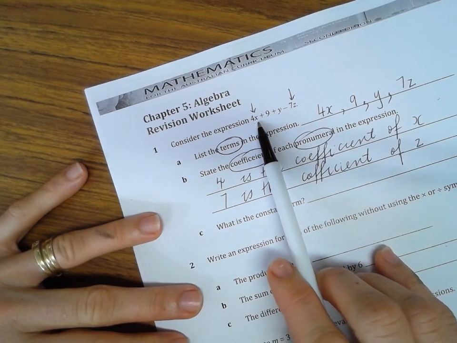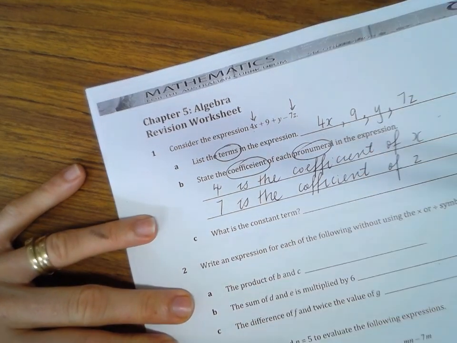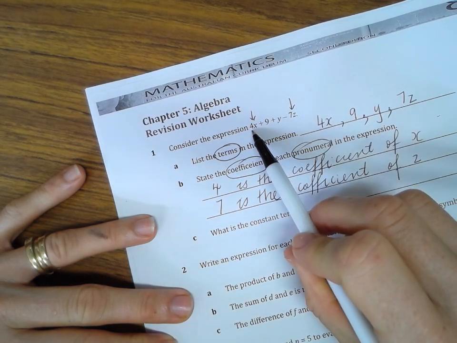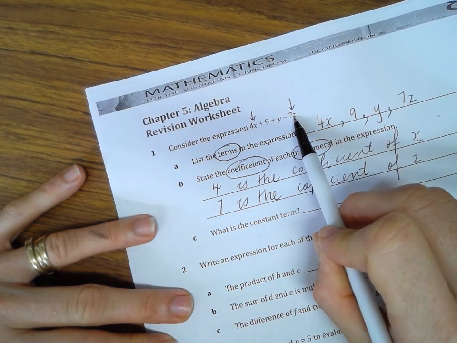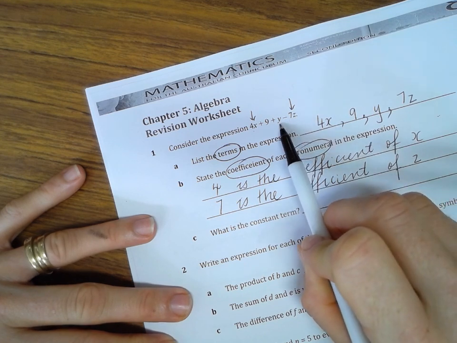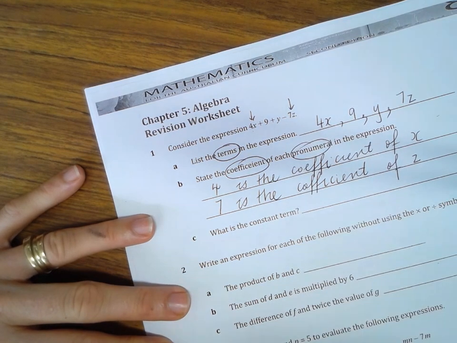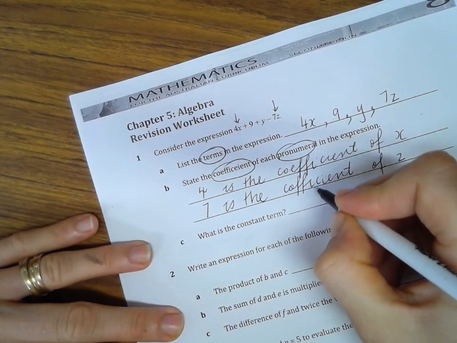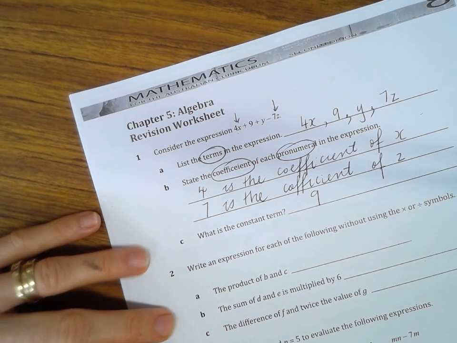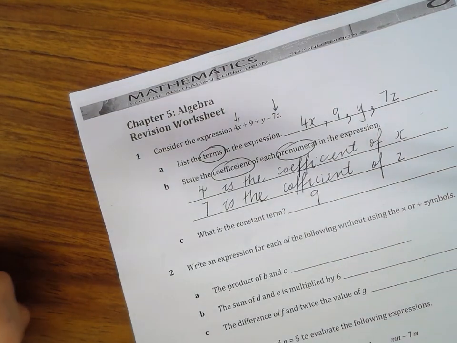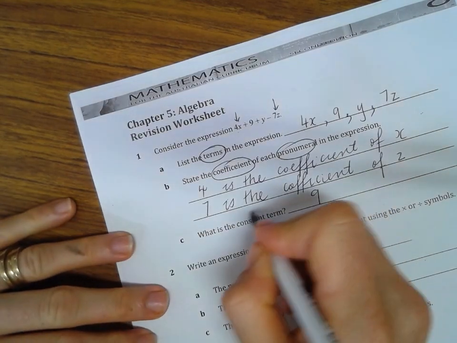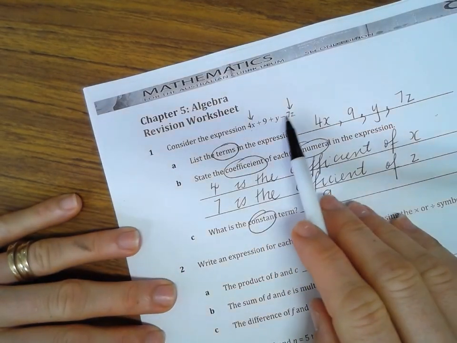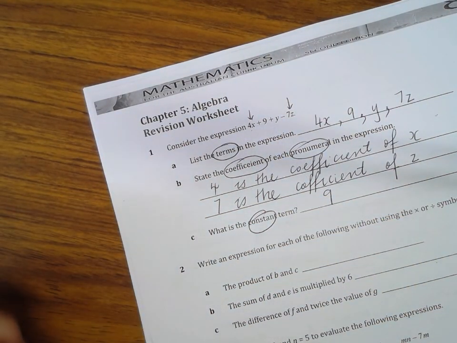Pronumerals are also just variables. So we have an x, a y and a z, but the y has no coefficient. It's just a variable or a pronumeral by itself. Okay, the constant term would be the 9. Okay, it's got no variable involved, so it's not going to change value. It's always going to have a value of 9, whereas the other terms might change value depending on what the x, y or z was worth.